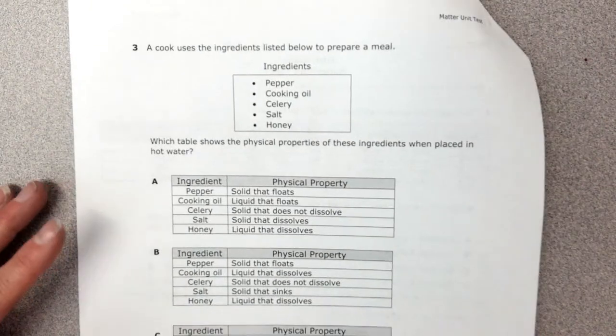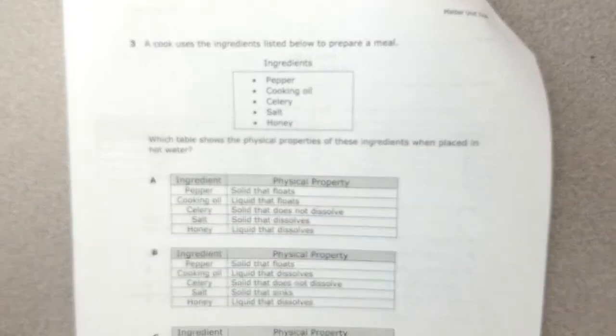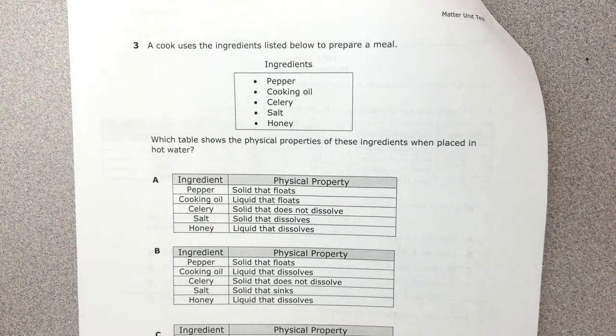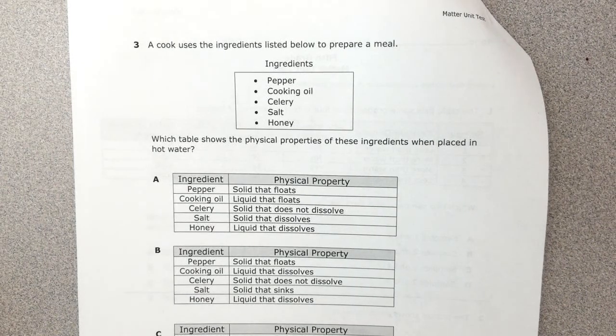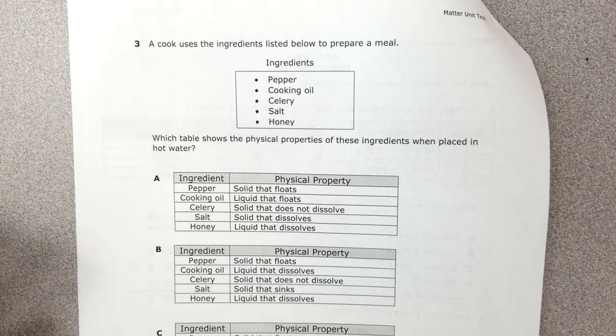Number 3. A cook uses the ingredients listed below to prepare a meal. Which table shows the physical properties of these ingredients when placed in hot water? Your ingredients are pepper, cooking oil, celery, salt, and honey.